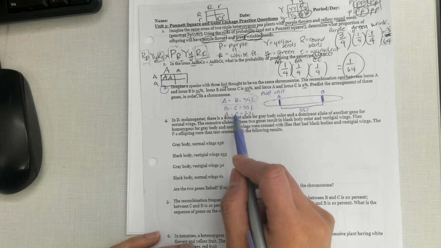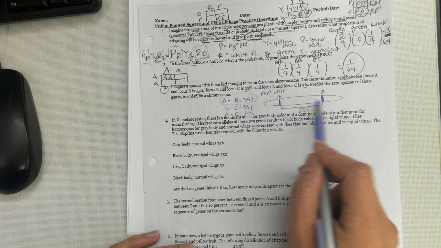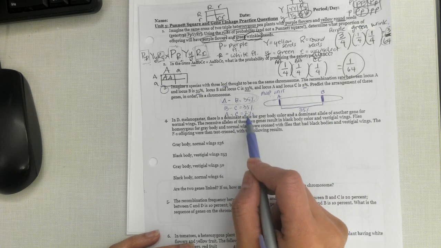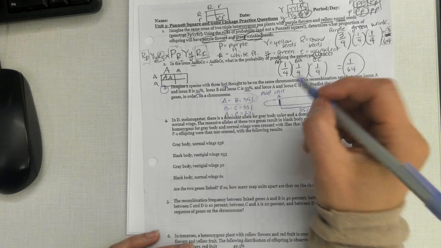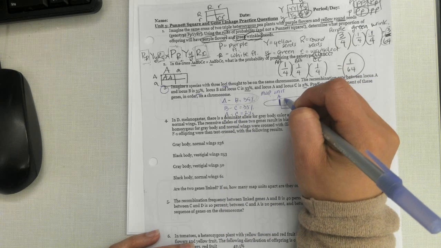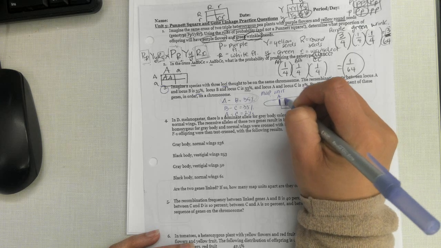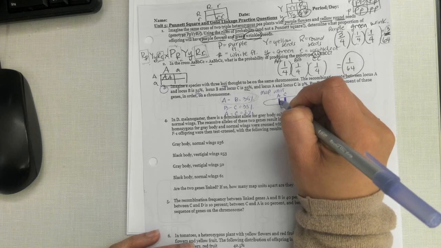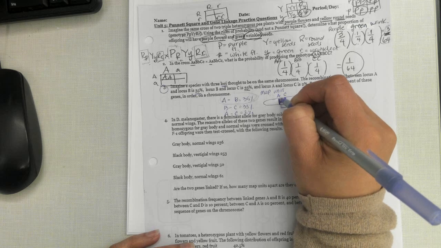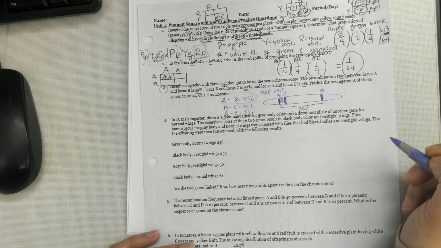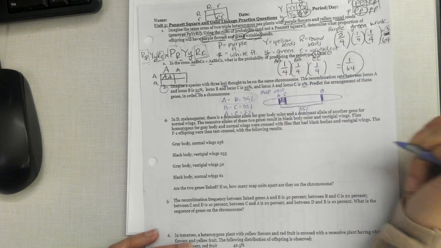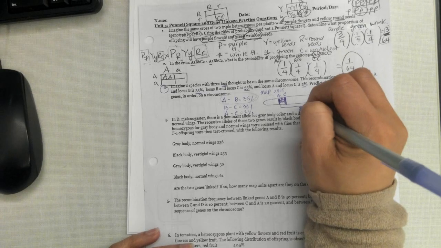So C has to be somewhere in between A and B. But since there is a smaller recombinant frequency between A and C, C has to be closer to A. So in this case, maybe C is over here, and the distance between these two would be 2 map units. So that's 2 and 35.